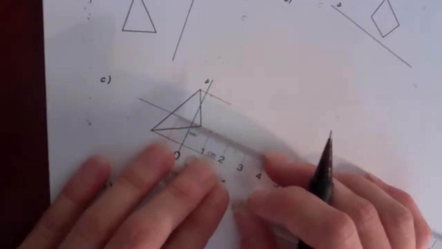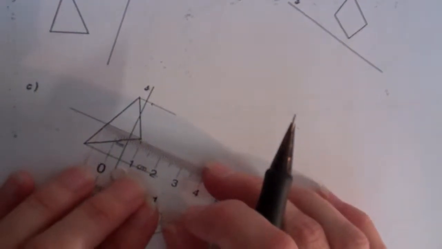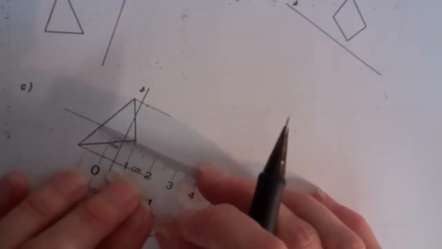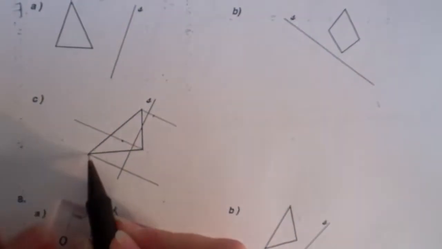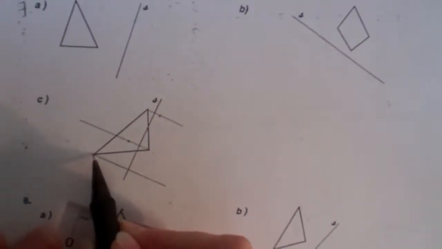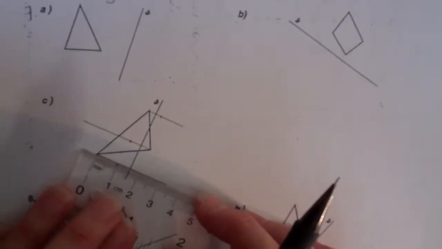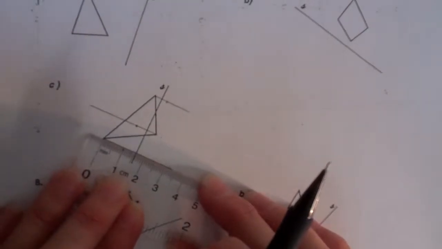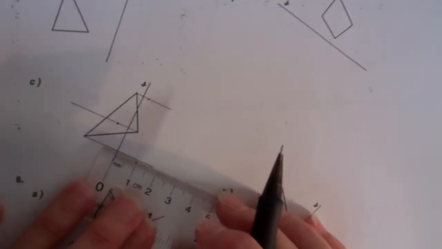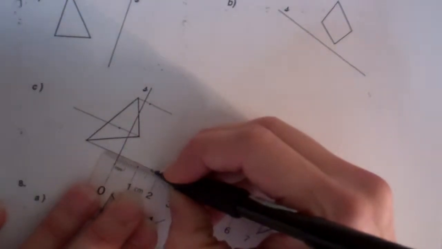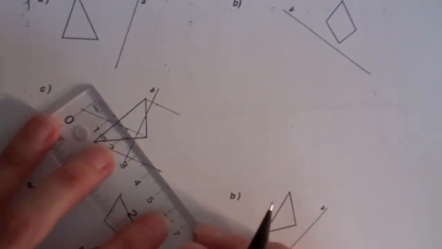I measure it. This time it's 0.5 or 5 millimeters. So same thing on the other side of the reflection line. This point is now on the left side of the reflection line. I measure the distance from that point to the reflection line, 1.6. Its image is going to be 1.6 centimeters, but on the right side of the reflection line. I have my 3 points. Now I connect them.